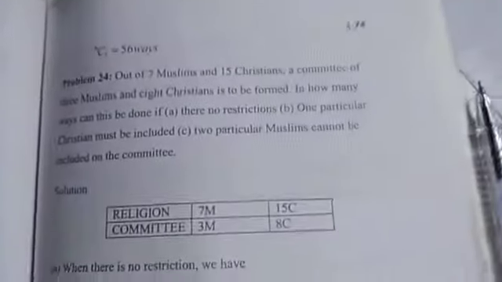So that is combination. You have been taught that before.